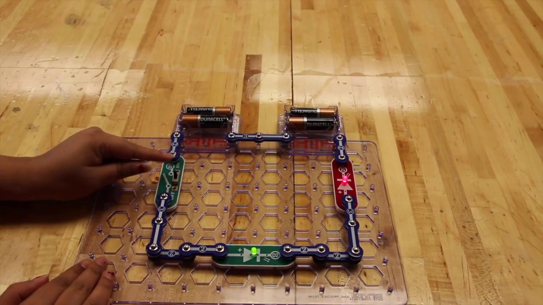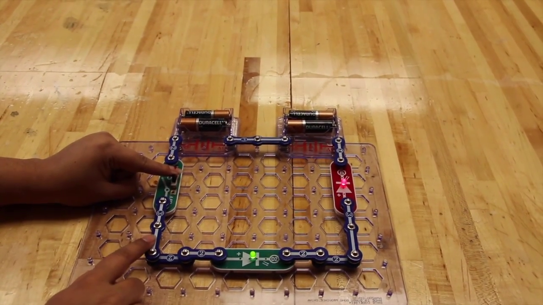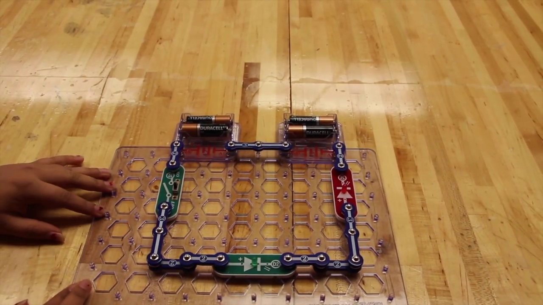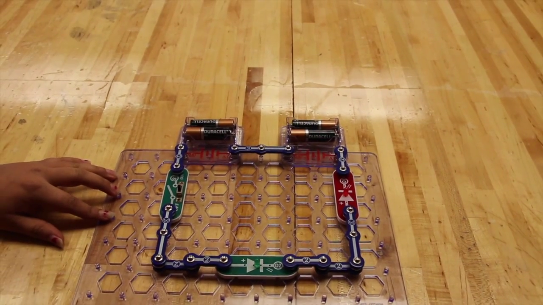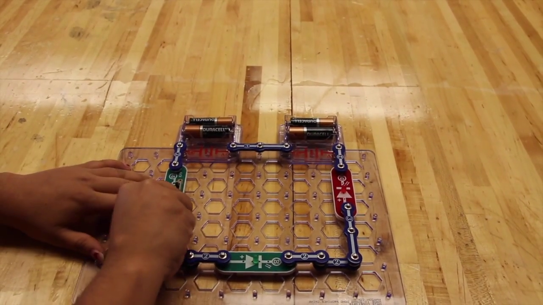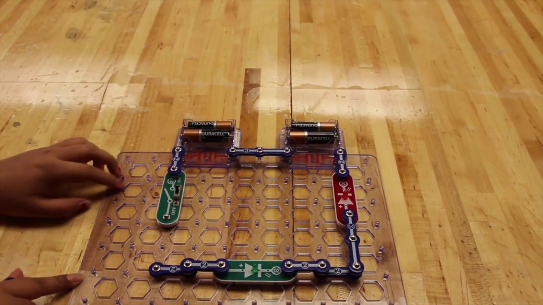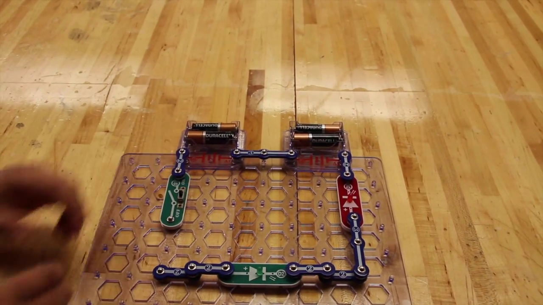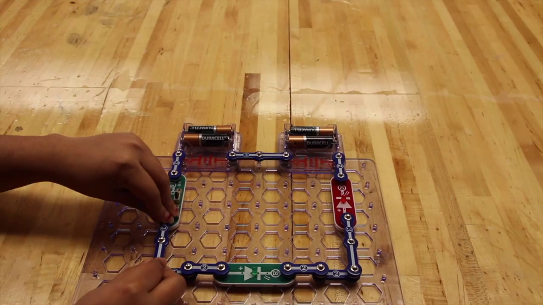So the next thing we're going to do is remove part 1. And when we do this, we have to turn off the circuit just because it's bad practice and unsafe to have a current flowing when you remove things. So now we turn it back on and see what happens. And nothing turns on. So then we put the part 1 back in its place.